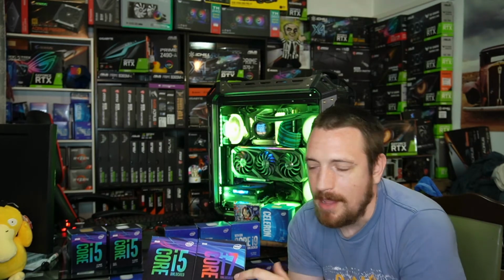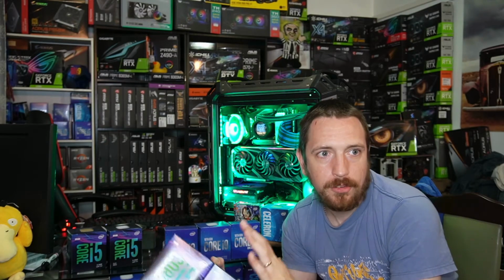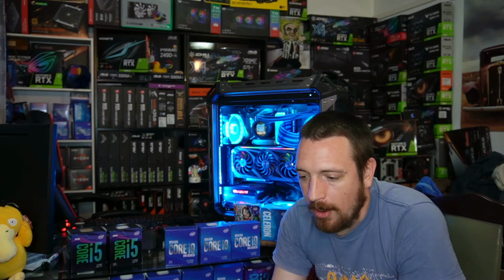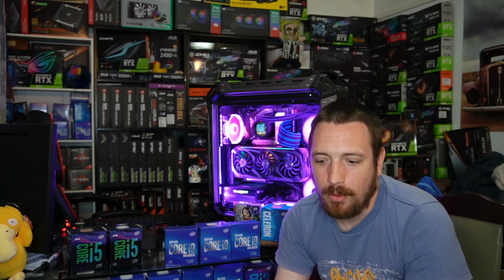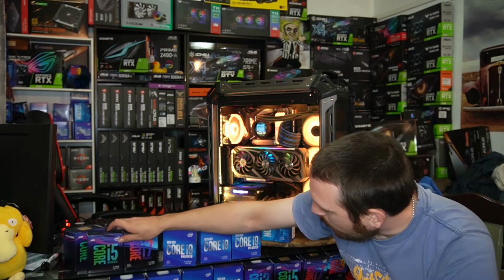And so what that means compared to a non-K SKU is that out of the box, just without doing anything else, these chips perform better than their non-K counterparts. So even if you have no intention of overclocking and you just want to get the best performance, you pick up a K series chip and it's going to be the best example of an i5, i7, i9 that you can get. So really, really easy there.